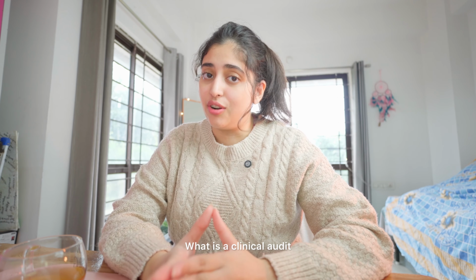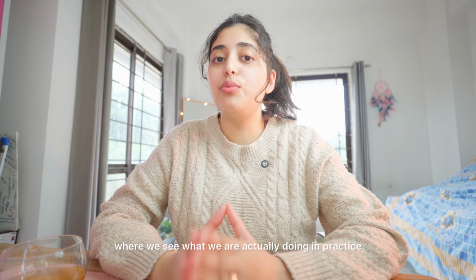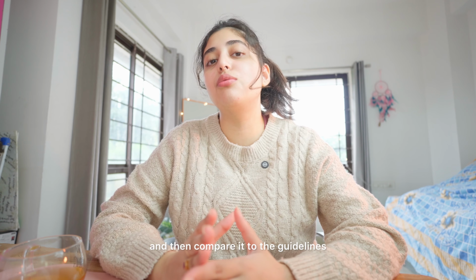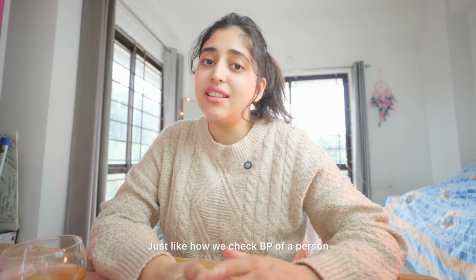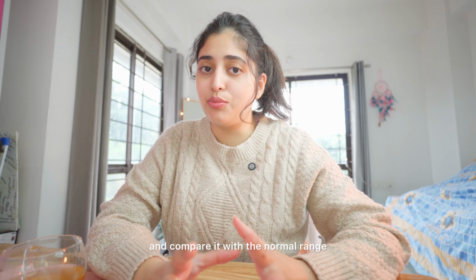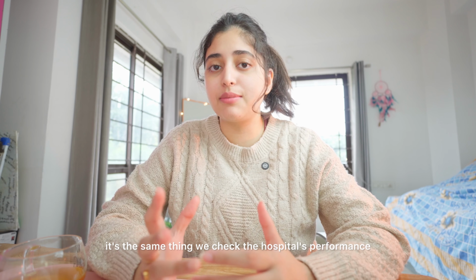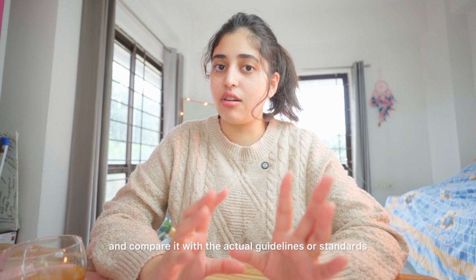What is a clinical audit? A clinical audit is a process where we see what we are actually doing in practice and then compare it to the guidelines and standards and see if there is a gap. Just like how we check the BP of a person and compare it with the normal range, we check the hospital's performance and compare it with the actual guidelines or standards.